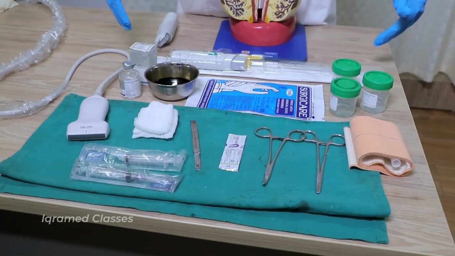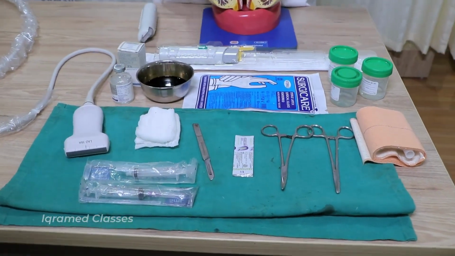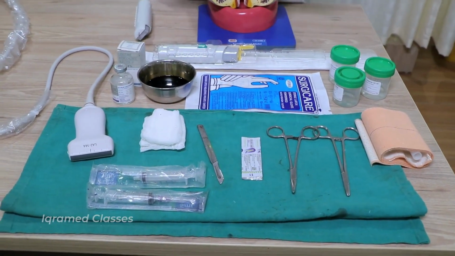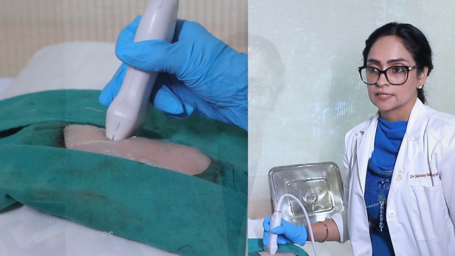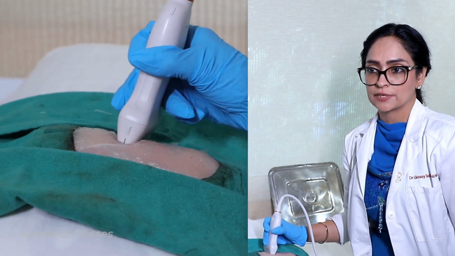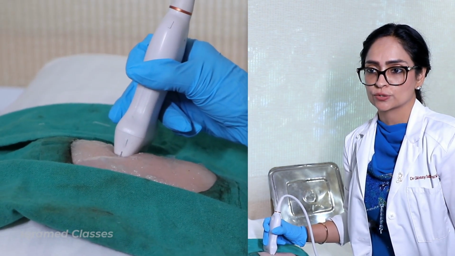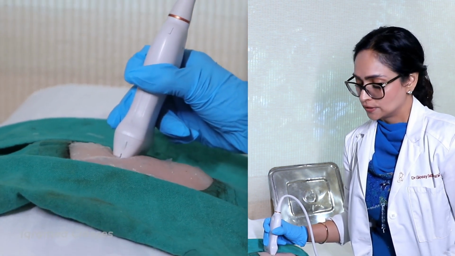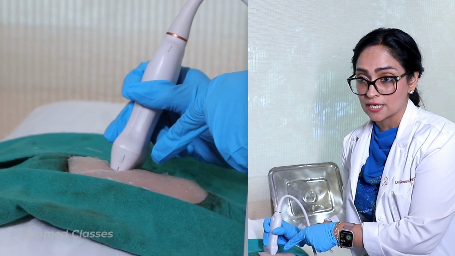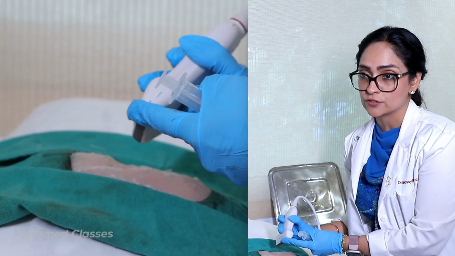Now, this is our basic setup. We will show you how to do the fine needle aspiration from a cyst and how to do ultrasound guided core biopsy. Now we are looking at the breast tissue and that shows a well-defined cystic lesion. Now, carefully look, my probe is in the transverse position and this is the right of the probe.